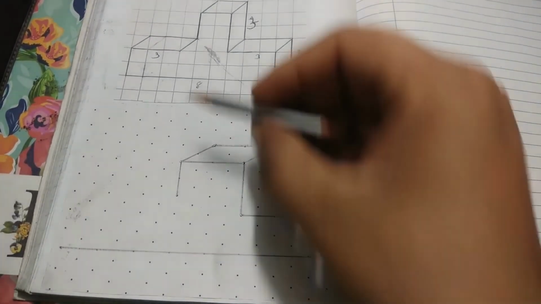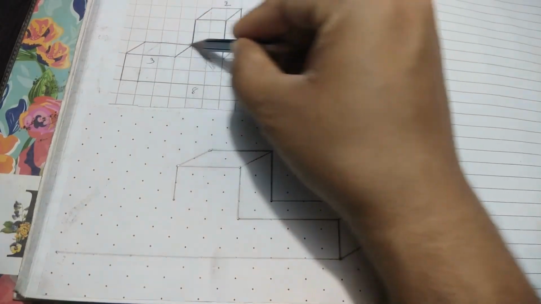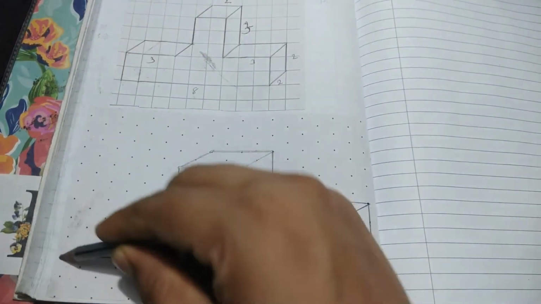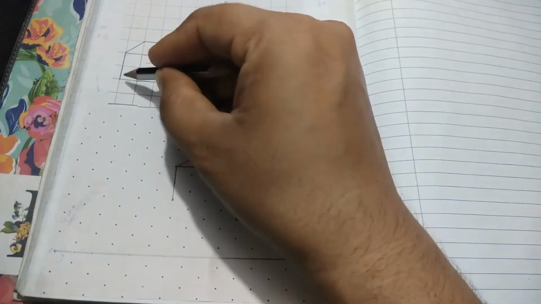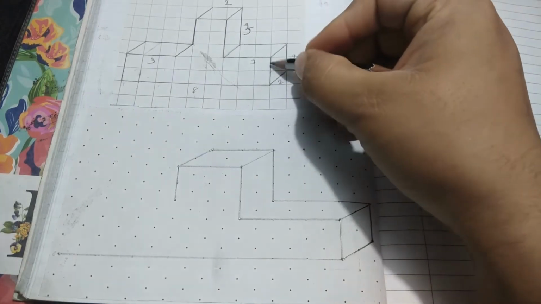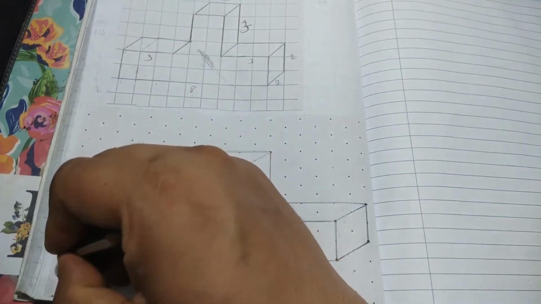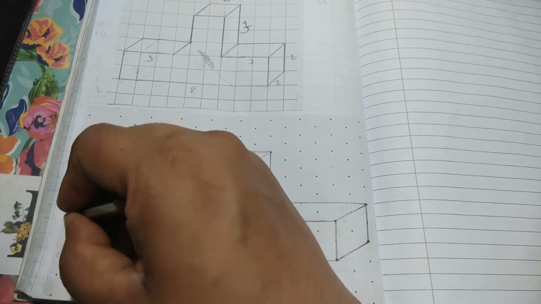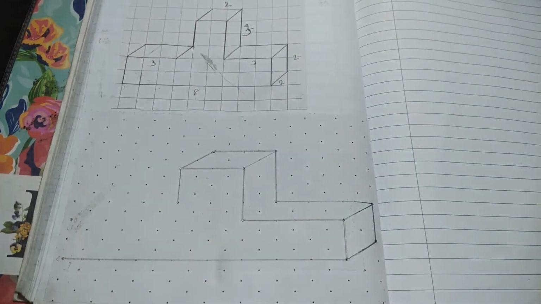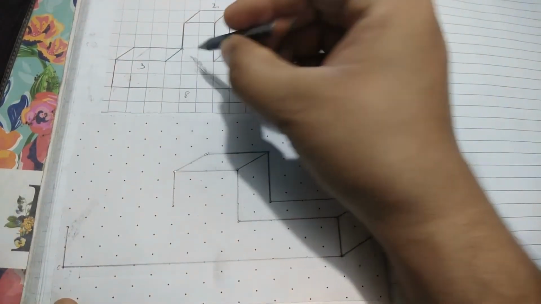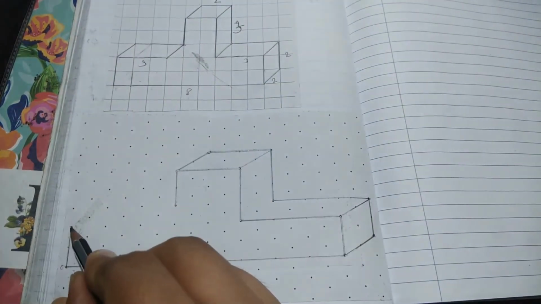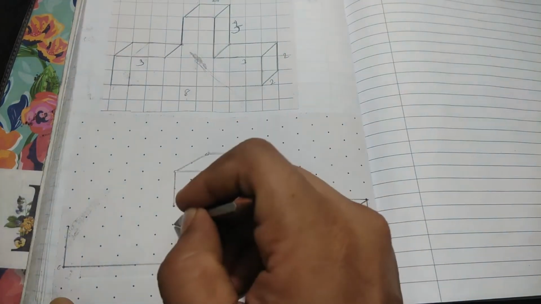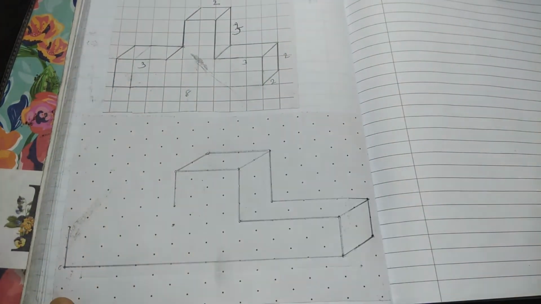Next, this line segment and these 2 line segments are left, so we will start from this endpoint. It is of 2 units, as its opposite side is also 2 units. So from here, 1 and 2, till this point we will draw a line segment. Okay, done. Then from this point to this point it is of 3 units, and in the same way its opposite side is also of 3 units. So from here 1, 2 and 3 till this point we will draw a line.